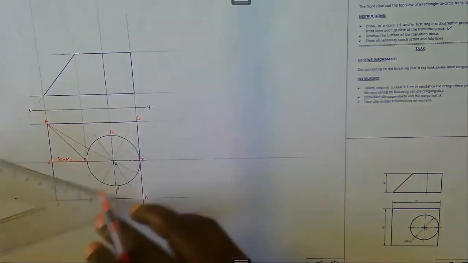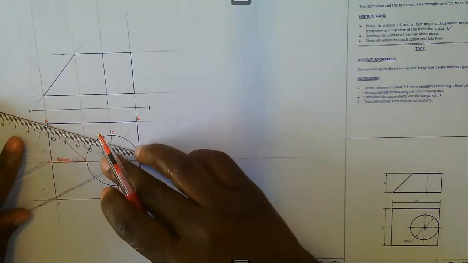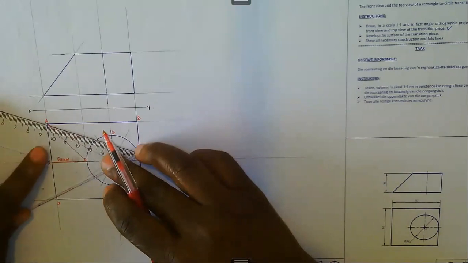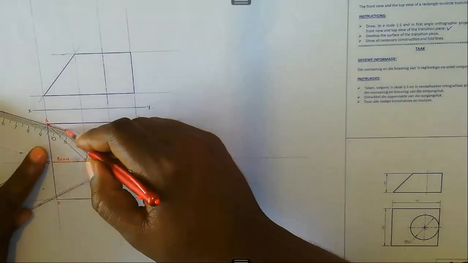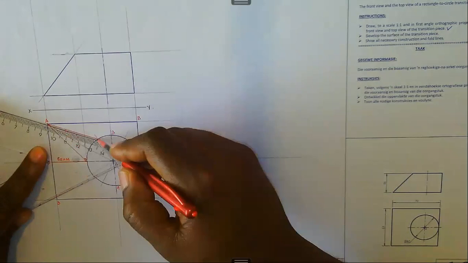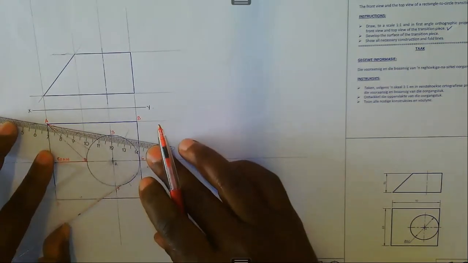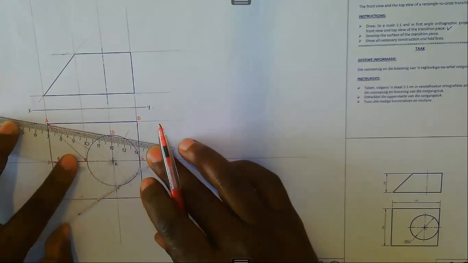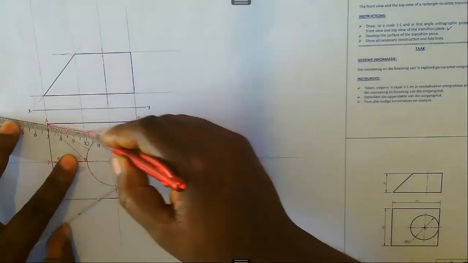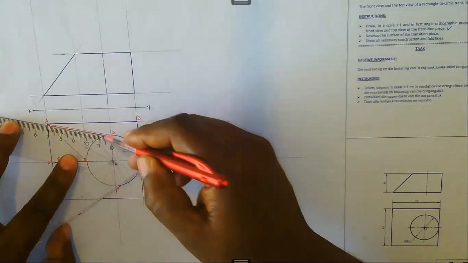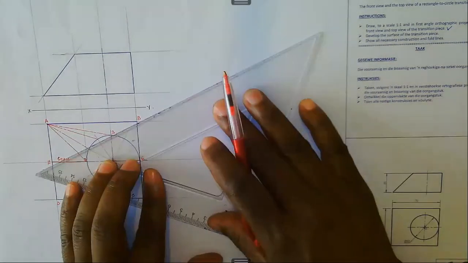Two. Three. There you go. And then go to the other side.